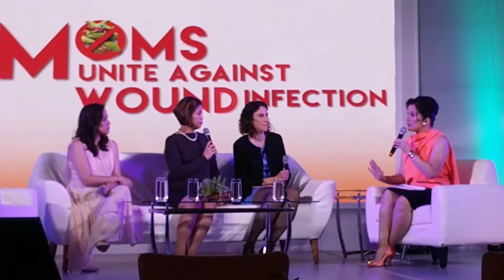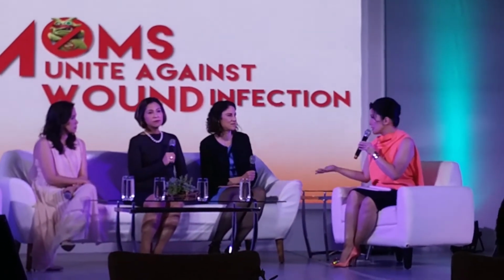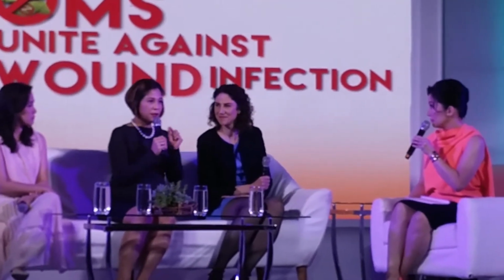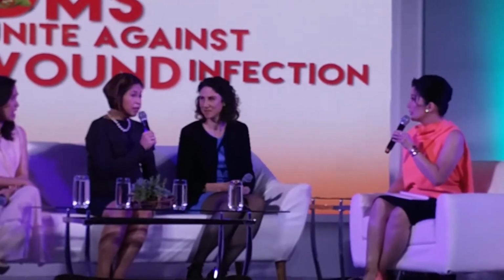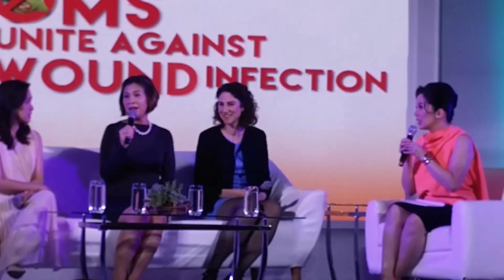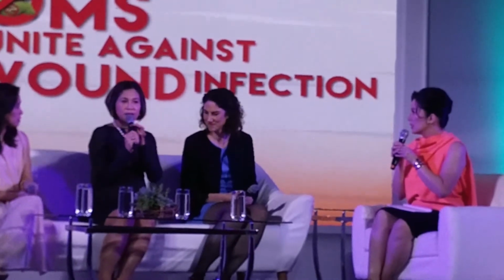Okay, why are we so afraid that that wound can lead to an infection? What are those infections? Aside from the wound infection per se, you can also develop cellulitis. Cellulitis is a type of infection wherein the deeper layer of your skin is already infected. You'll see that the side of the wound is getting red, a little warm, and tender upon touch.